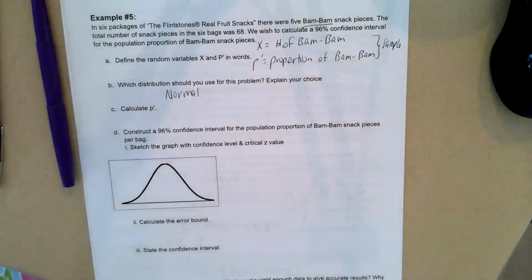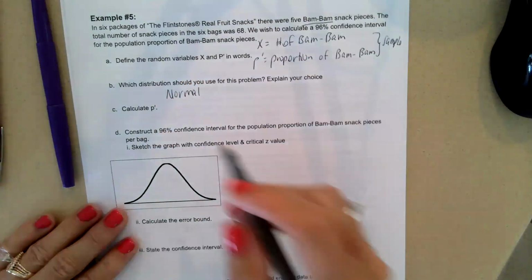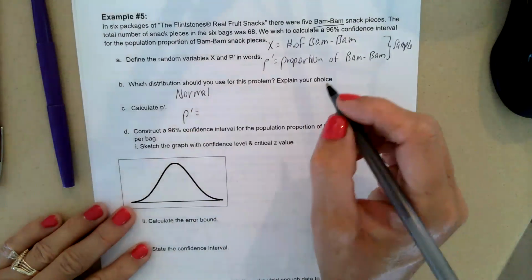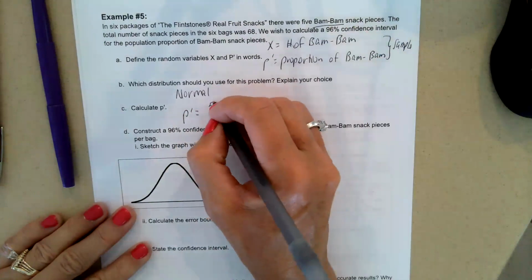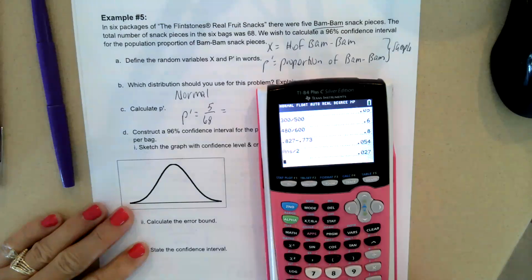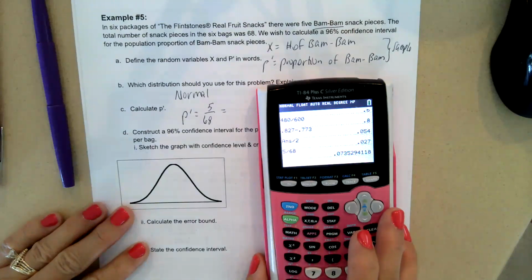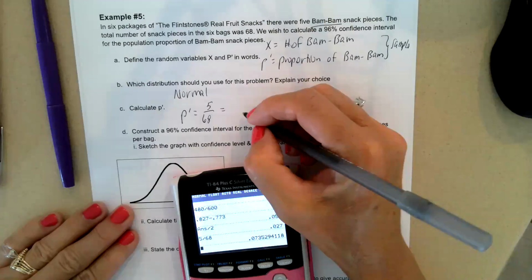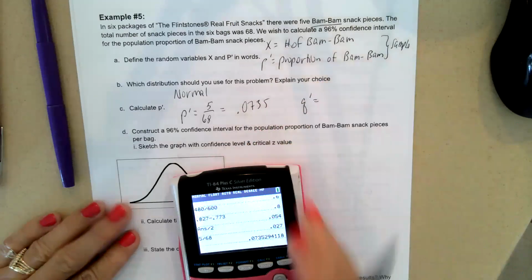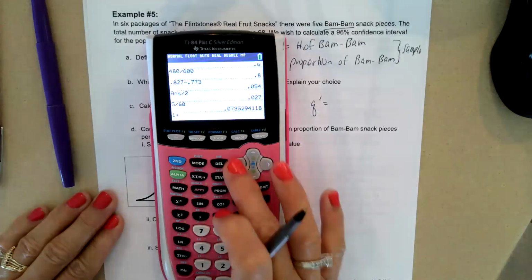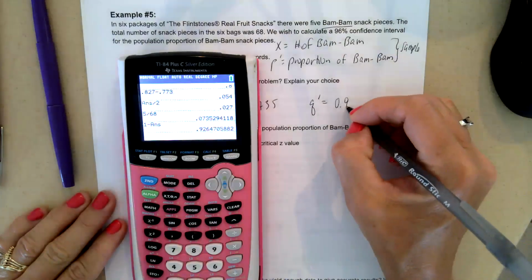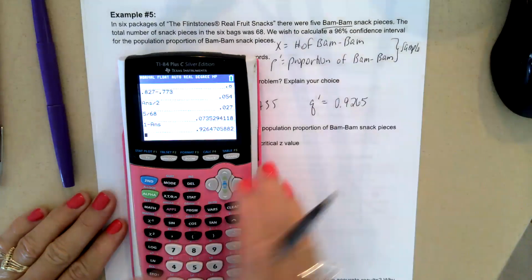It's yes or no, and the normal curve displays that. So calculate P hat, which is 5 Bam Bam out of the 68, which is 0.0735. So Q hat is 1 minus that answer, 0.9265.